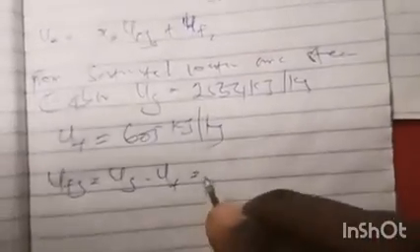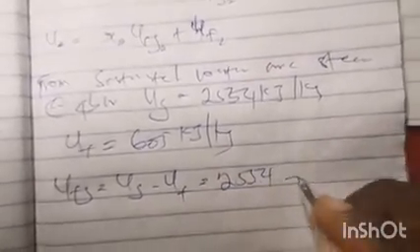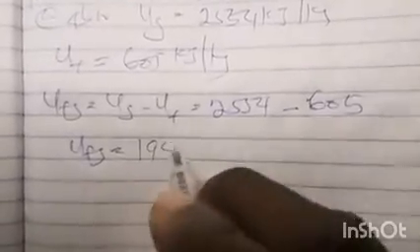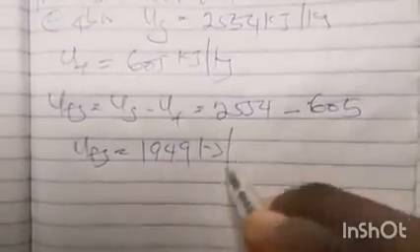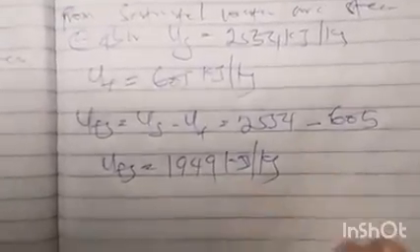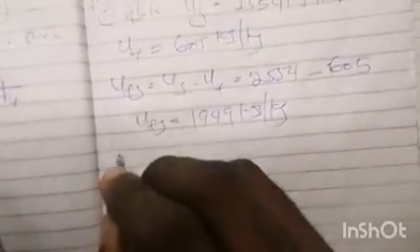So we simply have 2554 minus 605, that gives us u_fg at state 2, and that's equal to 1949 kilojoules per kilogram. So we've gotten u_fg.